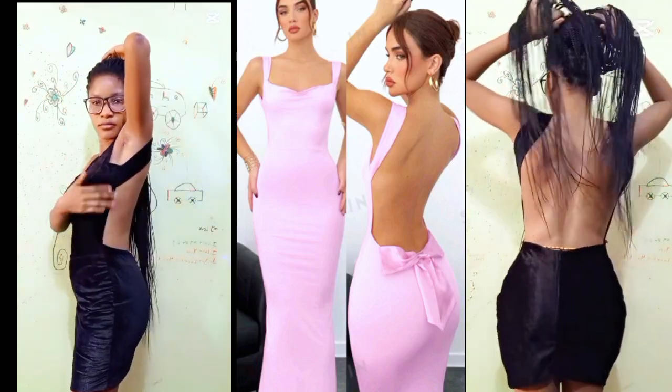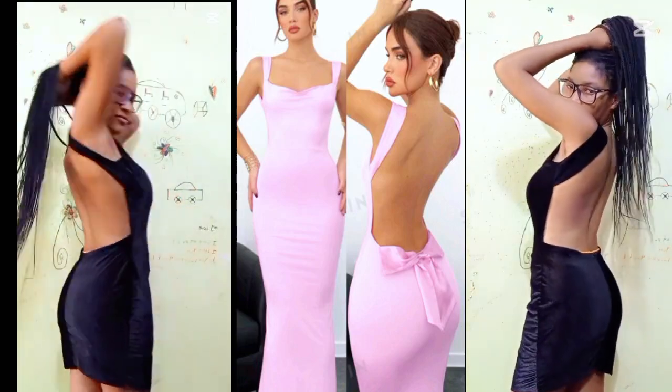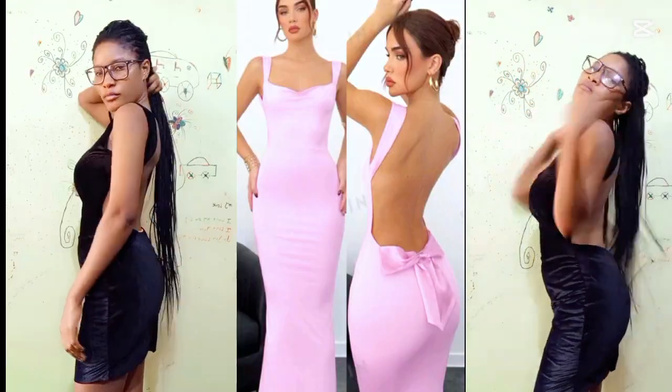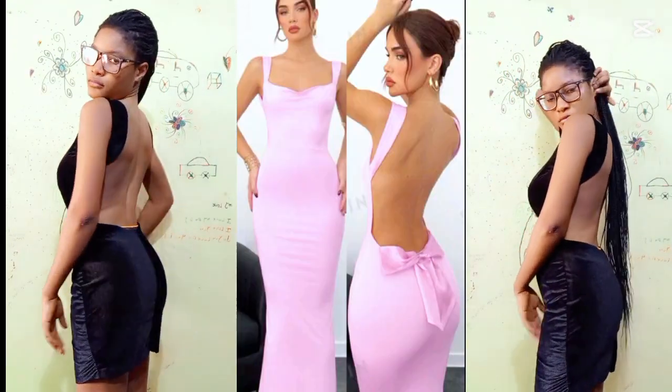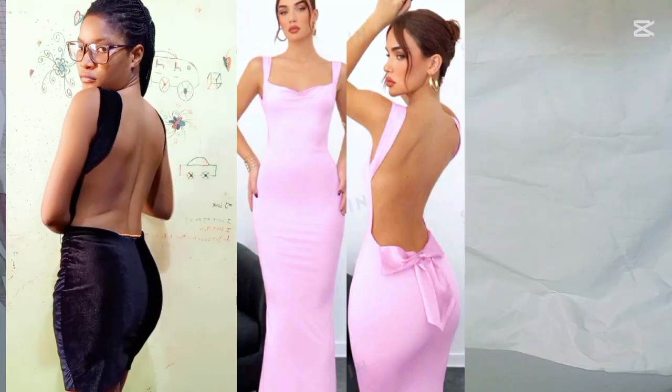My name is Beckruffs and today's tutorial is going to be on how to make this backless dress you're seeing on the screen. So without further ado, let's get right into it.